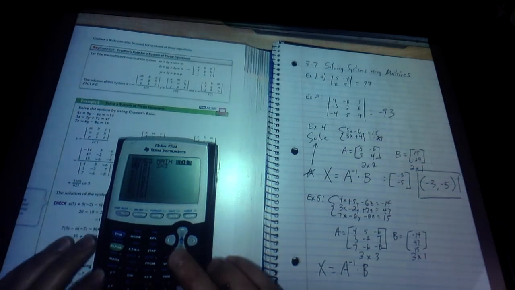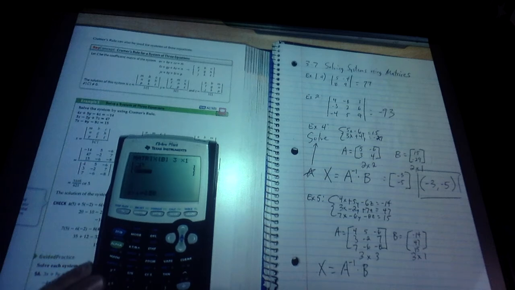I think we're right. Second matrix, put in the constant matrix or the solution matrix. Matrix B is a 3 by 1. Remember, you got to know how to do dimensions. Negative 14, 47, and 15. Double check, make sure you hit enter. All right, they're good. They're all in. Go to the home screen.